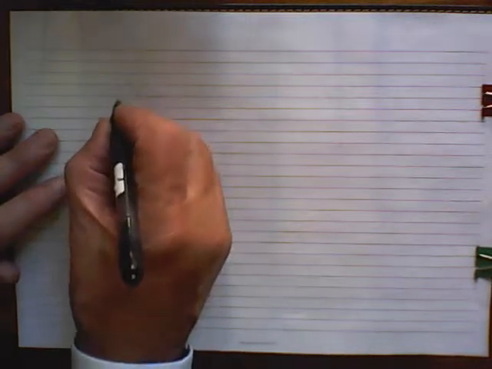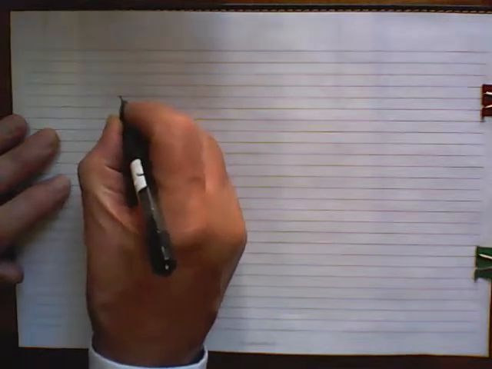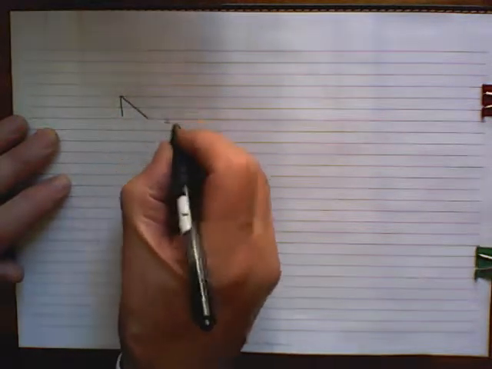Hello, today we're going to look at working out the surface area of a three-dimensional object. The surface area of a flat object like the floor is just length times breadth, but a three-dimensional object has other, obviously, dimensions.